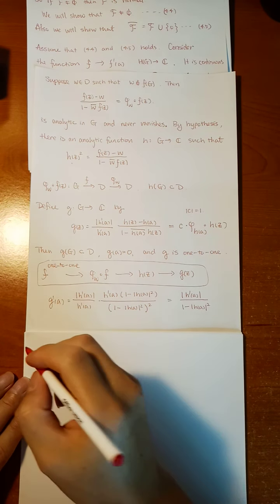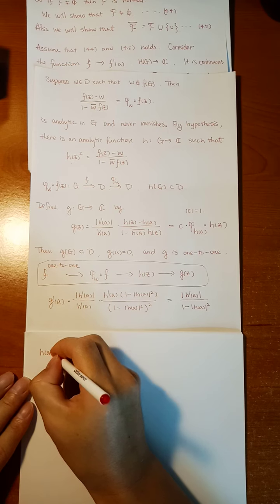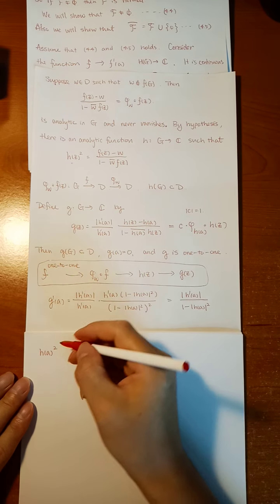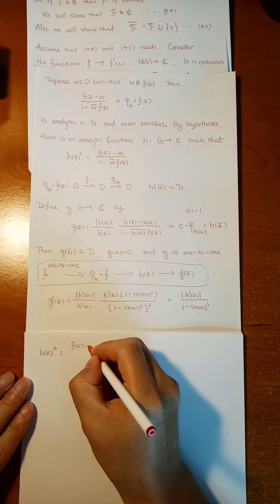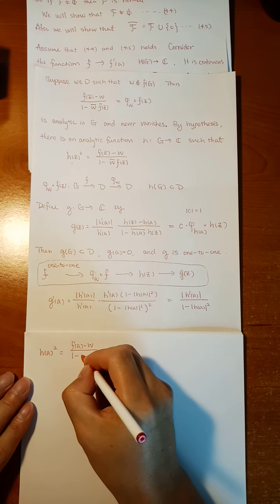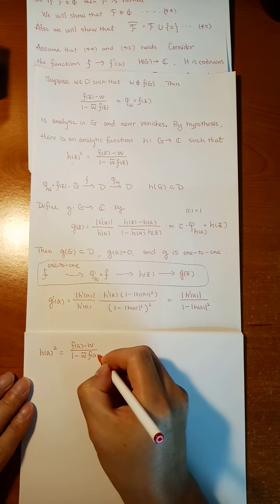Okay, now let's see. What is H of A squared? H of A squared is (F of A minus W) over (1 minus W bar F of A).